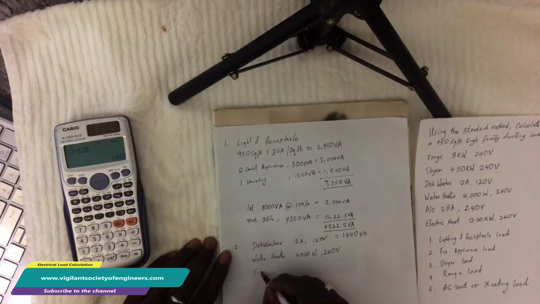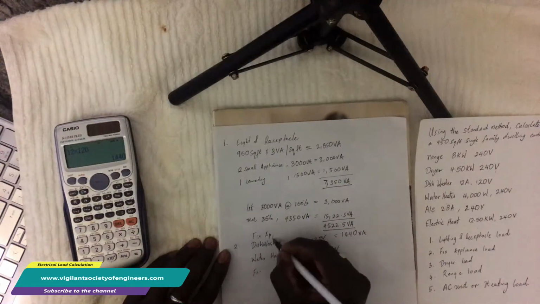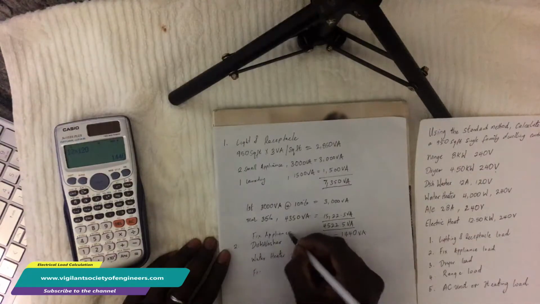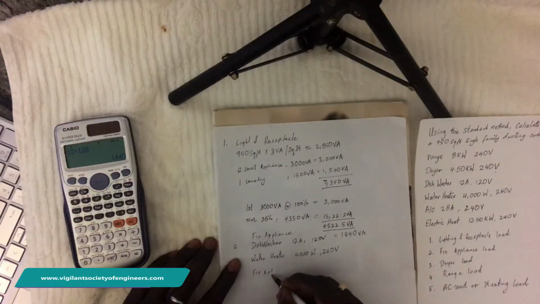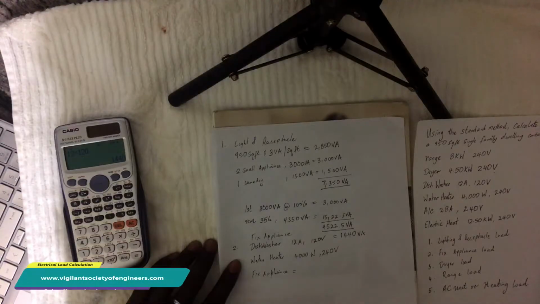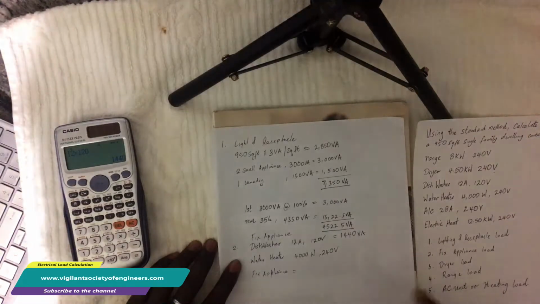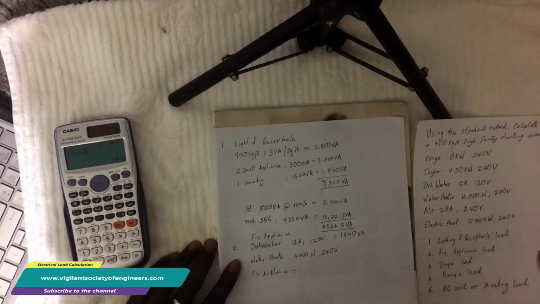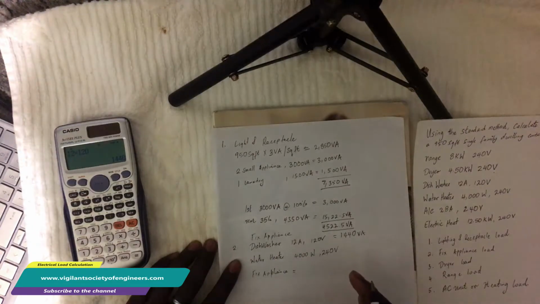The fixed appliance load total includes both our dishwashing load, which is 1,440, plus 4,000 watt for the water heater load.